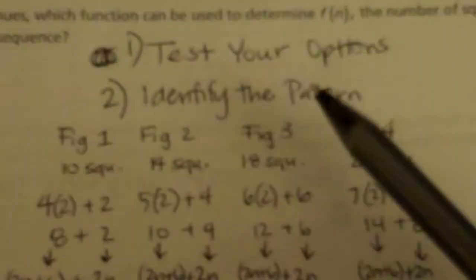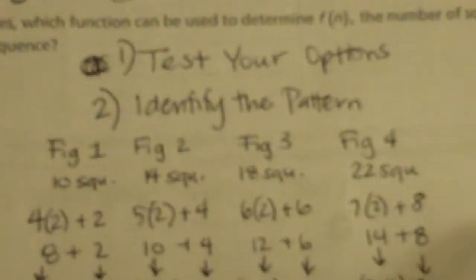To me, this second step is extremely time consuming. I think the first one is the better way to go. Okay, so the answer on that one was C.